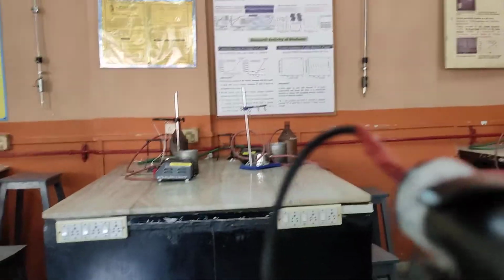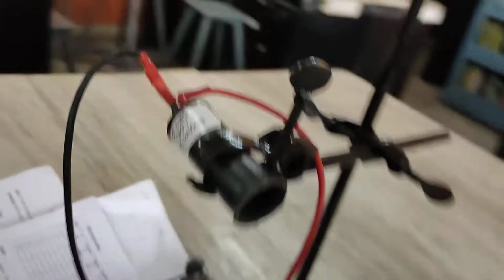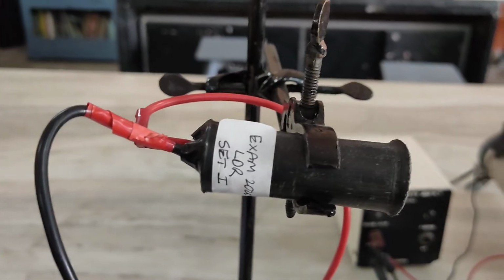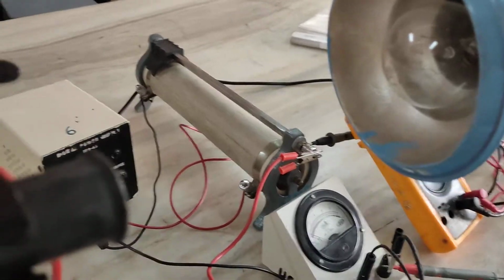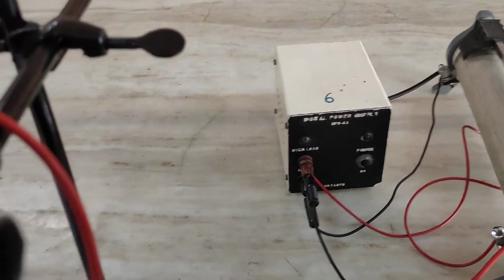I will show you our LDR, which is inside this. If it is visible, I will try to show you. Yes, you can see. This is your LDR, which we have mounted in this black tube, and here we have a lamp. This lamp is used to change the intensity: if I increase the distance, the intensity of light going into the LDR will change.